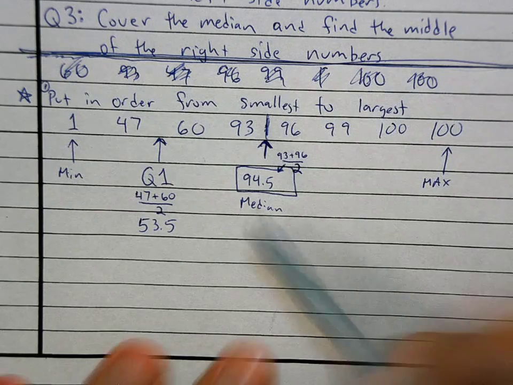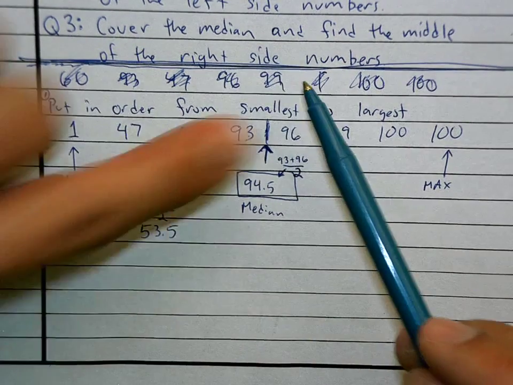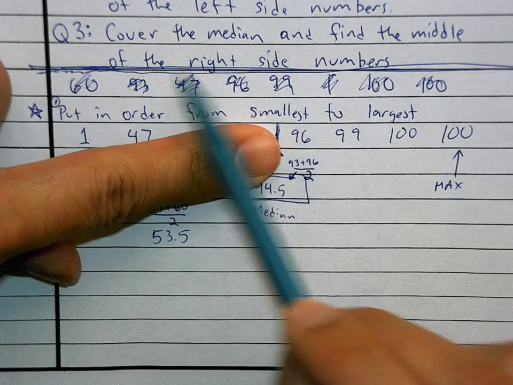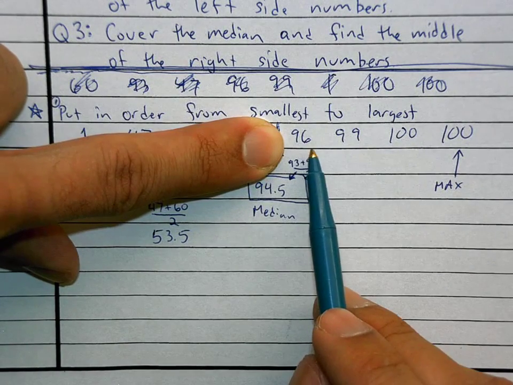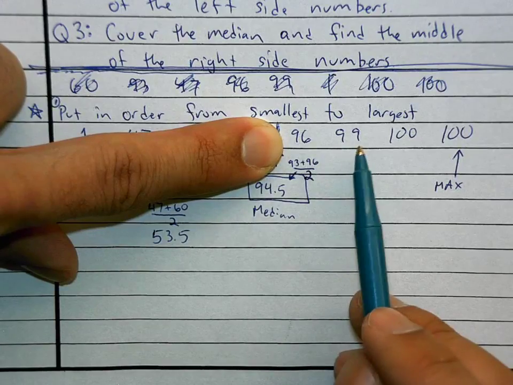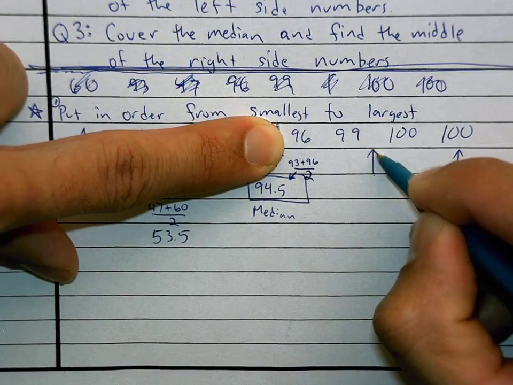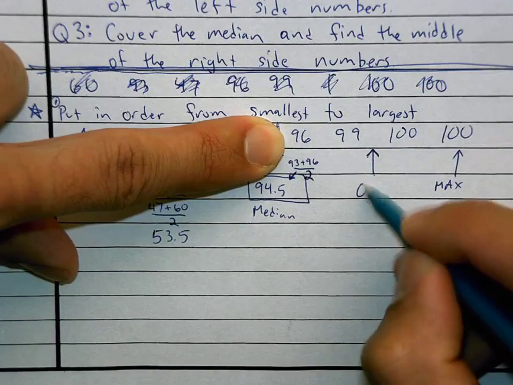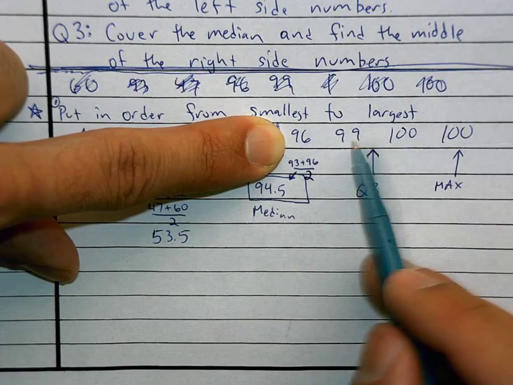Let me read you what we wrote. Cover the median and find the middle of the right side numbers. So I need the exact middle between these two things. That's our Q3. Now I know exactly the middle of 99 and 100.